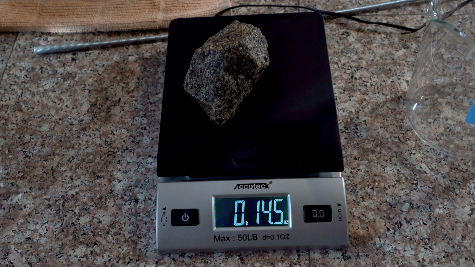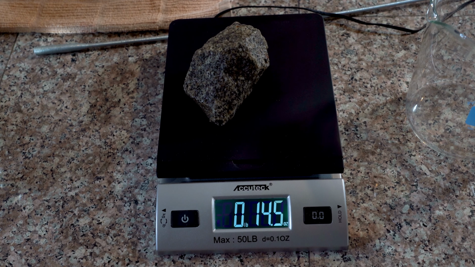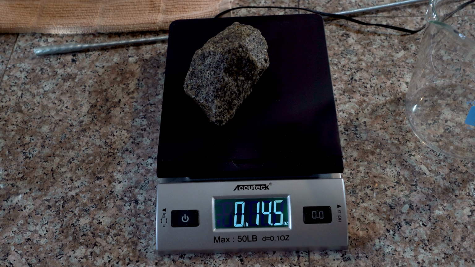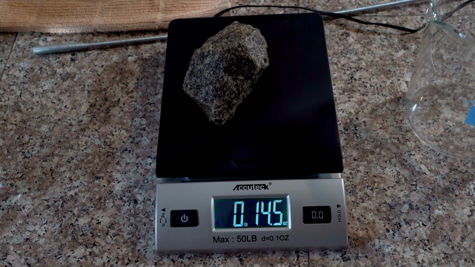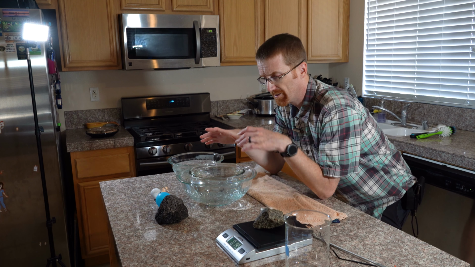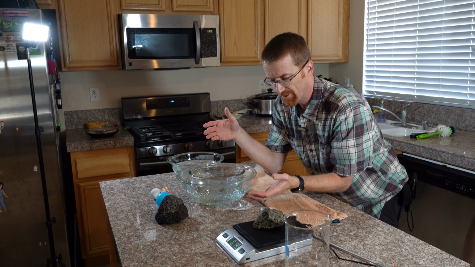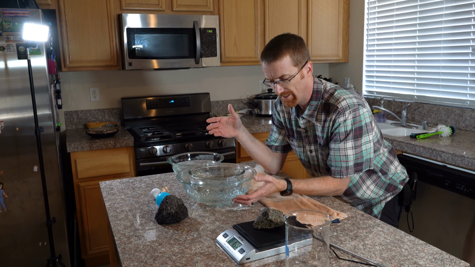You can see the rock weighs 14.5 ounces. So what we're going to do now is weigh the water that was displaced and see how much that weighs. Our goal now is to remove this inner bowl, and there's a certain amount of water that's been captured by the outer bowl here. So we're going to weigh the water that overflowed. Let's see if we can do this very carefully. Pull this one out.